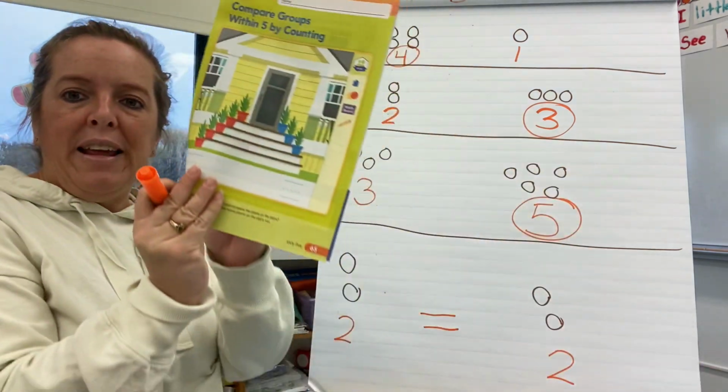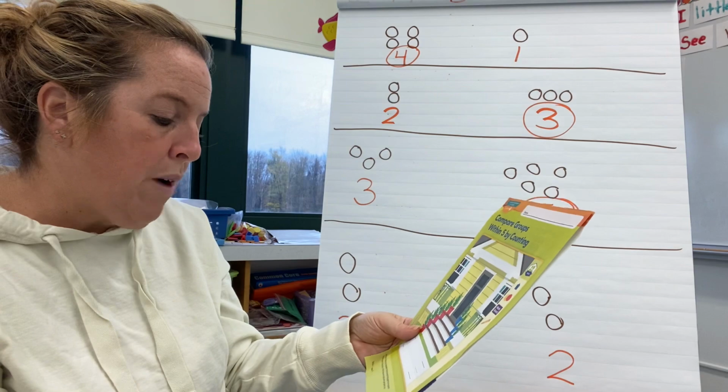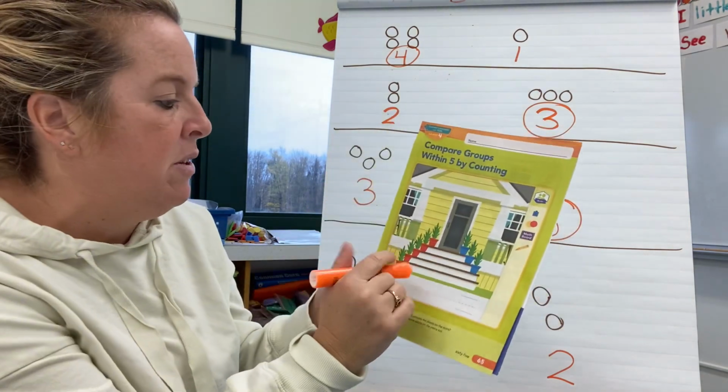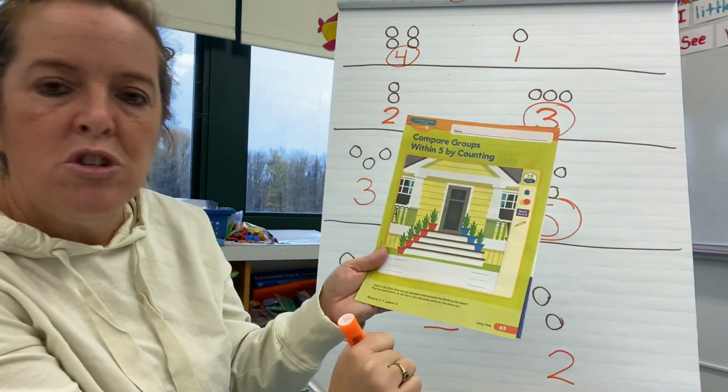So now we're ready. Here we go. It says, listen to the story. How can you represent and compare plants on the stairs? So I see plants on the stairs. I see red plants. I see blue plants. Let's see what we have to do with it.